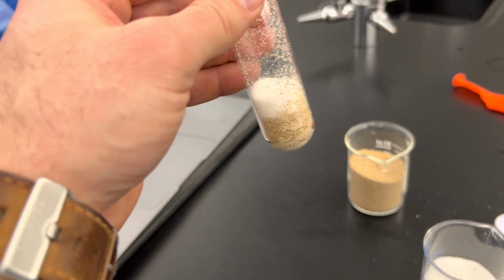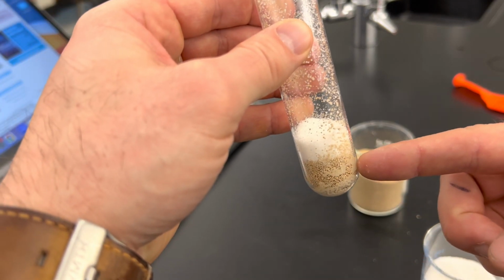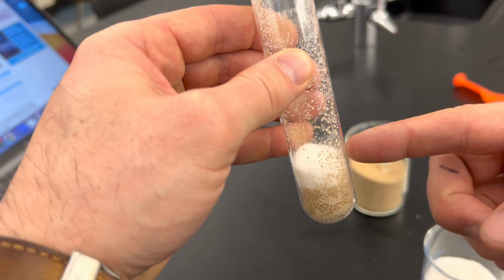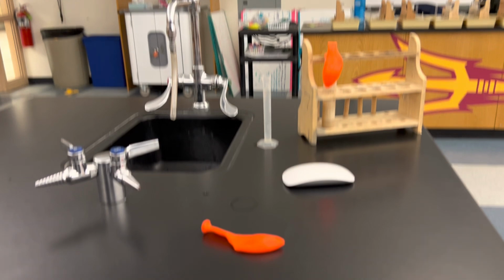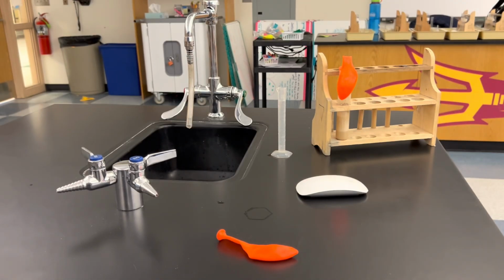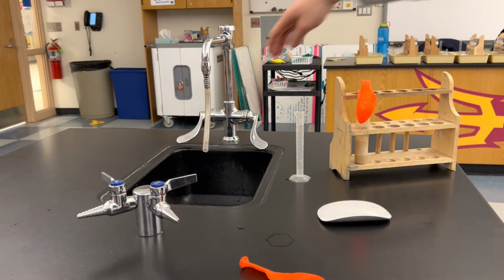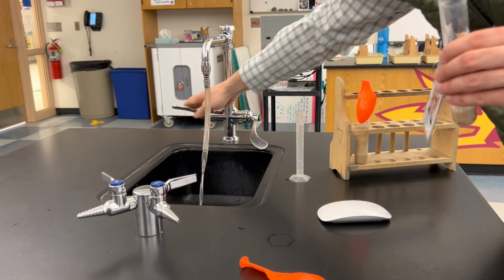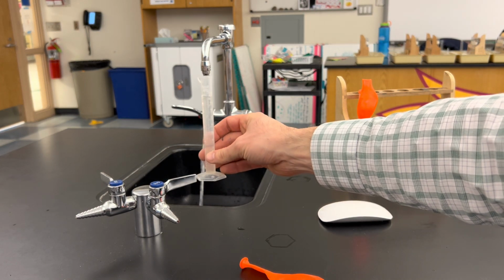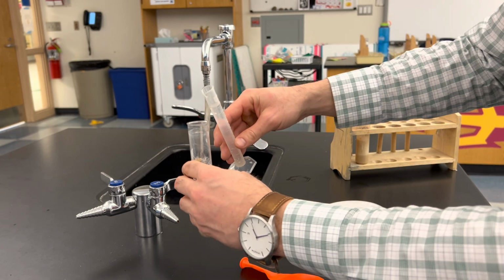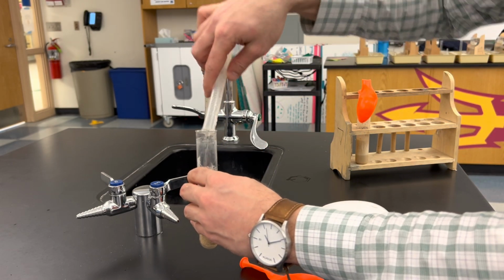We have our yeast, our consumers, which we can see at the cellular level, and we have our ESMs. Now what I'm gonna do is, with the sink, I'm actually gonna run it so we have hot water to help activate it. And what I've already done to speed up the time is I filled this graduated cylinder up to about 10 milliliters already. It's hot water from the sink.